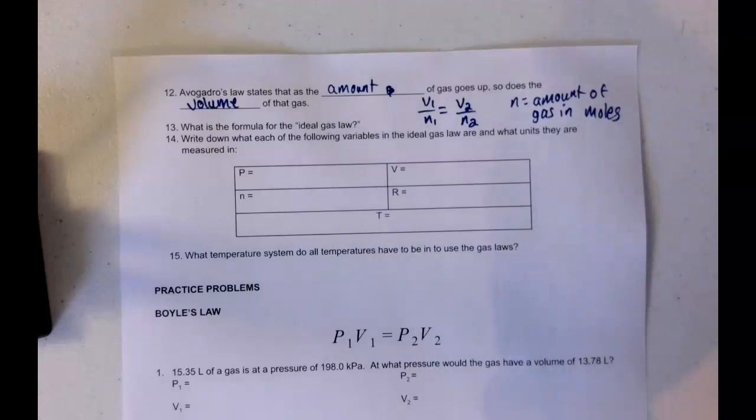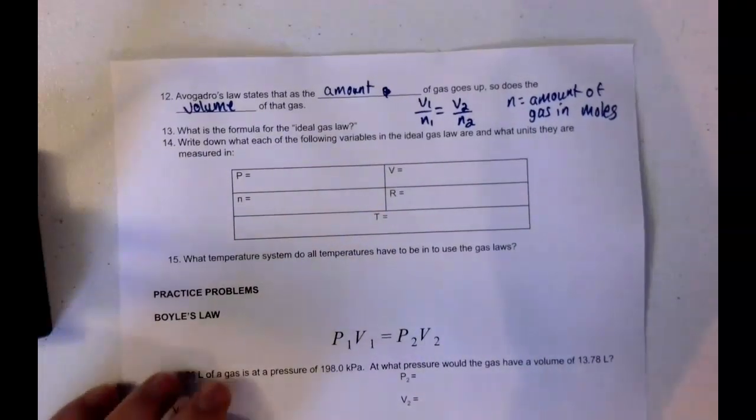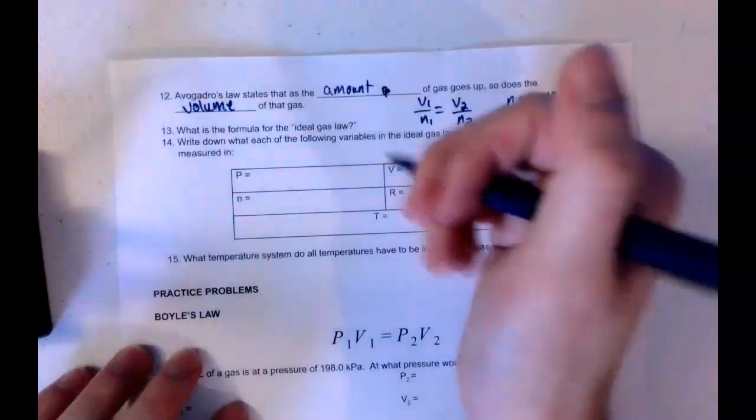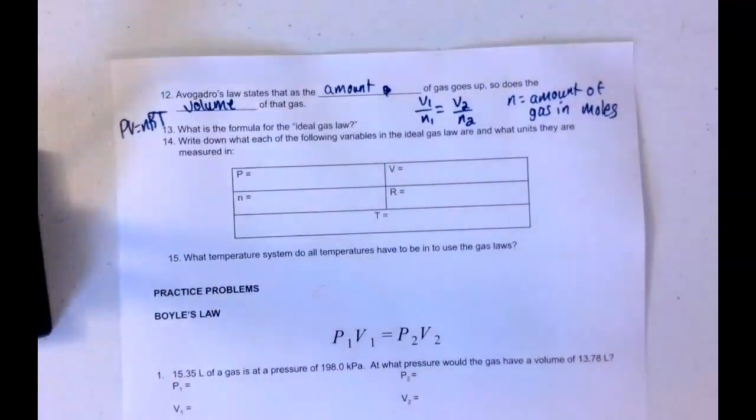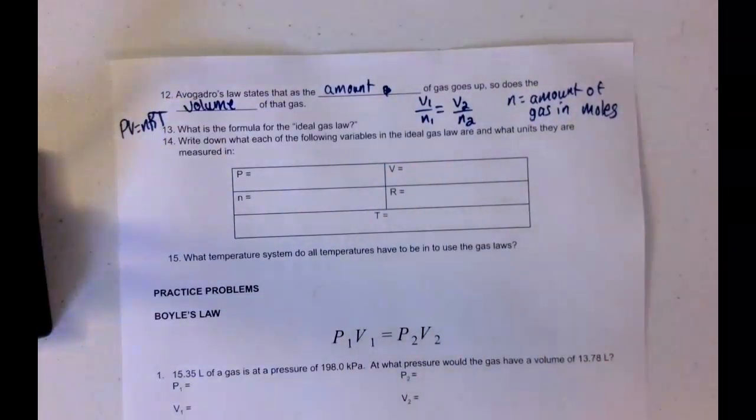Alright, number 13. 13 is something that we didn't get to in class, but I feel like you could piece it together all on your own. So what is the formula for the ideal gas law? I'm going to write it over here, just because I've run out of space right here. So PV equals nRT. So PV nRT, I guess that's how you can remember it. And all this has done is it has combined all of the gas laws that we've talked about thus far. It combines pressure, volume, N, which is the number of moles or the amount of gas, R, which is the gas constant, which I'll talk about here in a second, and then T, which is the temperature.